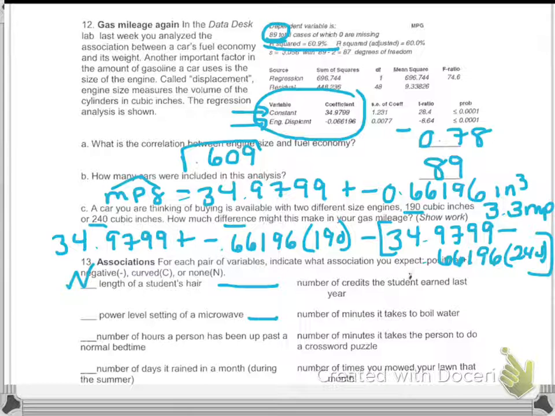The power strength of a microwave, and then the number of minutes it takes. So hopefully you realize that the higher the power is, the shorter time it takes to boil the water, right? Higher the power, so that would be negative because we're going in two different directions. This is up, and this is down. Okay, the hours a person has been up past the normal time, and the time that it takes them longer to complete the puzzle, right?